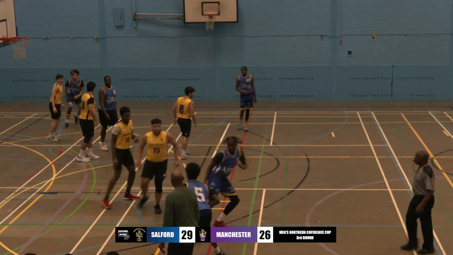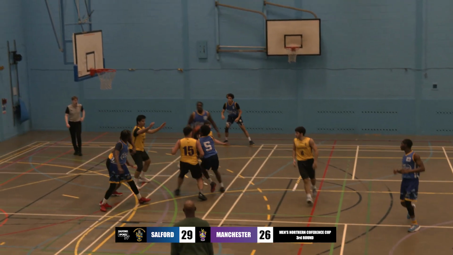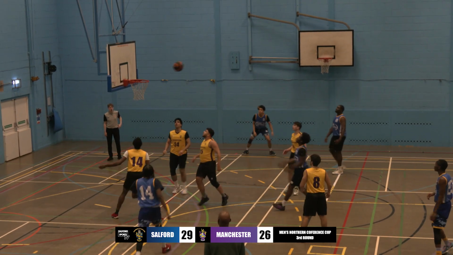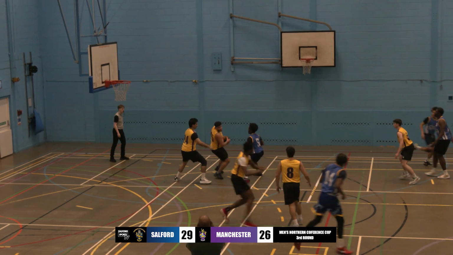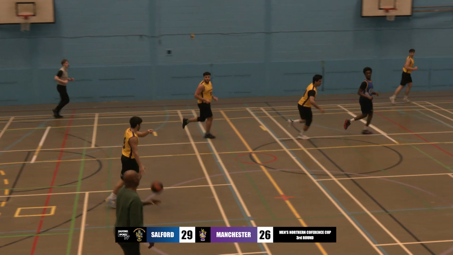And Salford got a minute or so without scoring. Here's Michael Breath on the ball, looks to cross his man up, drives into the paint. Fadeaway jump shot, takes it short. Now here come the Uni of Manchester seconds again.